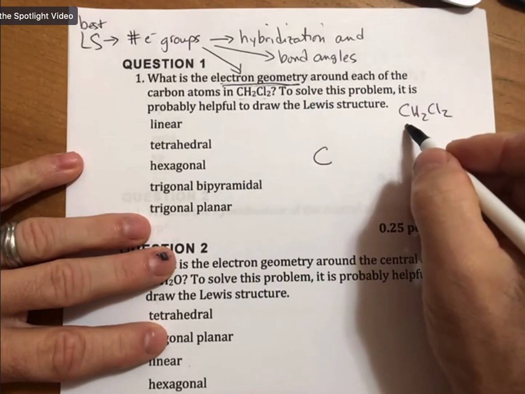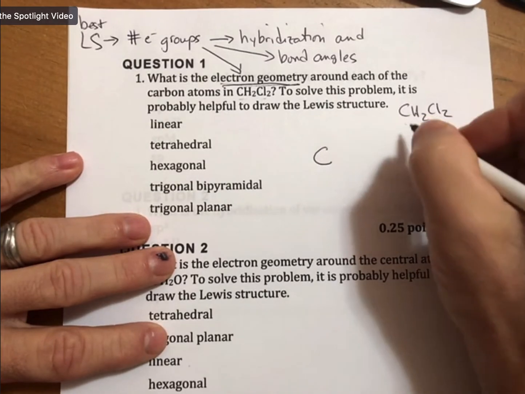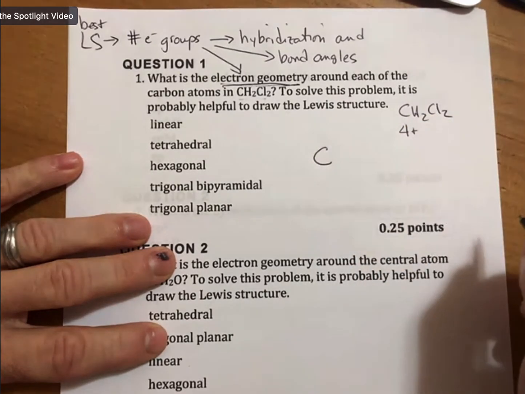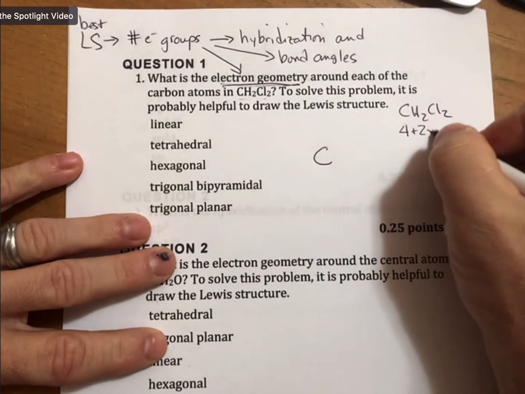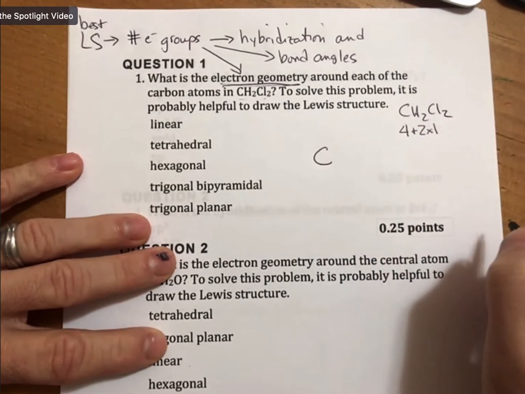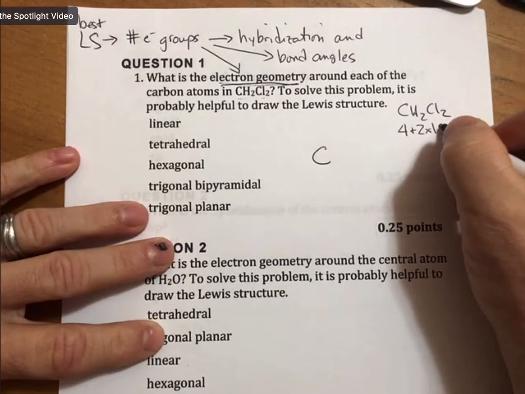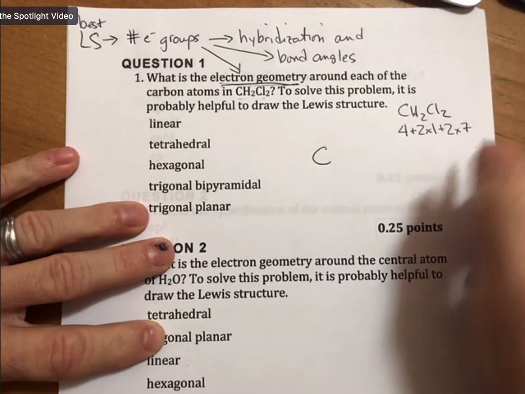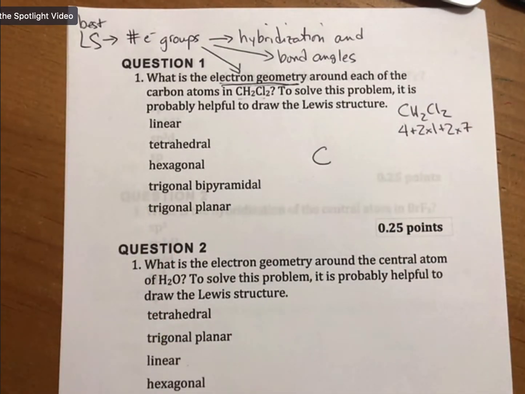And carbon, if you remember from the periodic table, each carbon atom has 4 valence electrons. There are 2 hydrogens, and each hydrogen has 1 valence electron. There are 2 chlorines, and each chlorine has 7 valence electrons. But remember, you look at your periodic table, and from your periodic table you can tell.